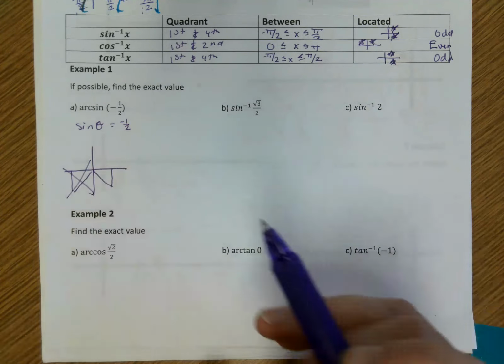I know what you're thinking. You're like, wait, Miss Frickman, but that doesn't actually fit in our domain. So if we bring it back, I found this angle, and again, this is kind of how your thinking process goes. I could actually find the negatives. We're moving from positive to negative. 11 pi over 6 is going to be the same thing as just negative pi over 6, this angle right here. So it's going to be in between negative pi over 2 and pi over 2. So this right here is my actual final answer.